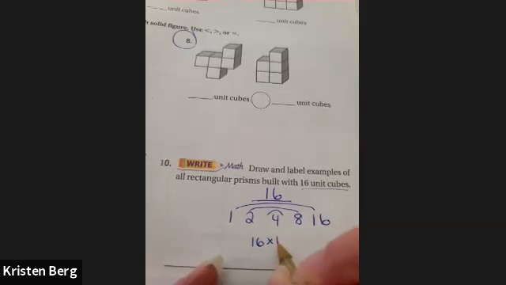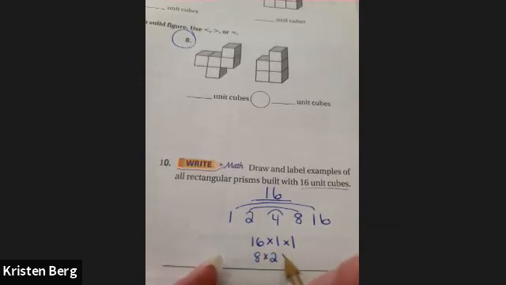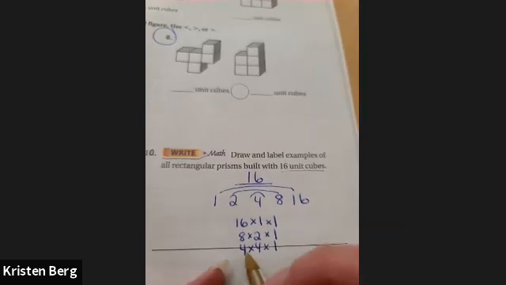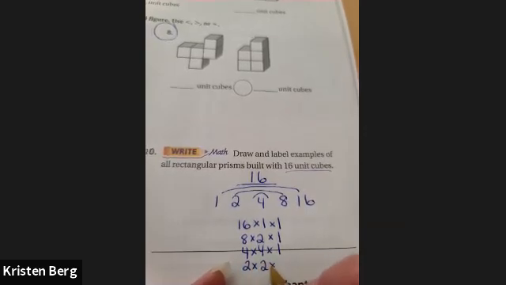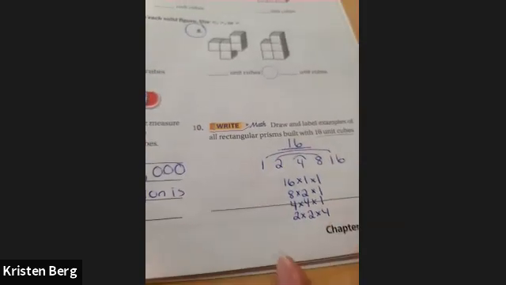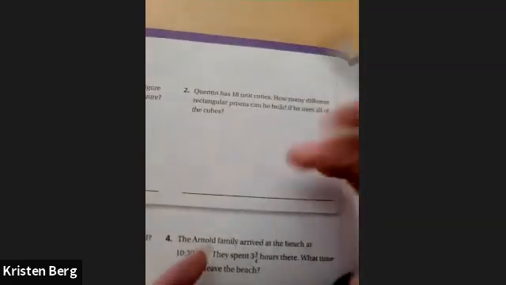You could have said a 16 by 1 by 1. You could have said 8 times 2 times 1. You could have said a 4 by 4 by 1. You could have also split apart a 4 and said 2 times 2 times 4 is another one. So these are some of the things that you could have said. All right, on the back, I just want you to do just a couple here. I want you to do number 1 for homework. I'm going to do 2 with you.